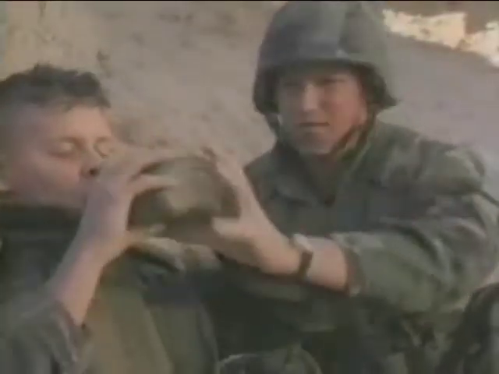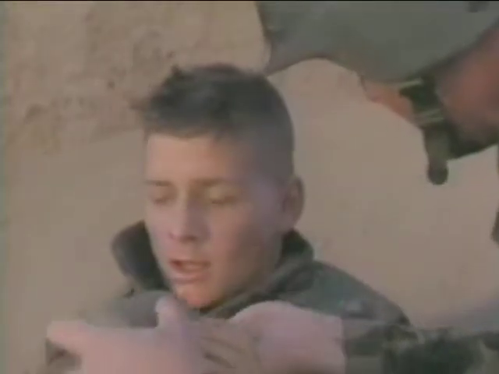Heat exhaustion is easily treated by drinking plenty of fluids. External cooling is helpful too. Ice packs may be safely used.